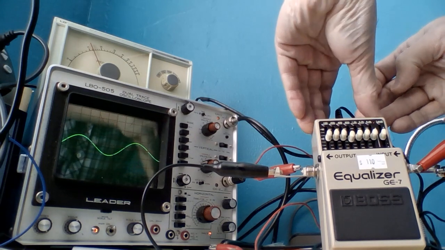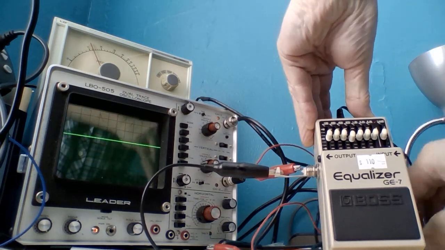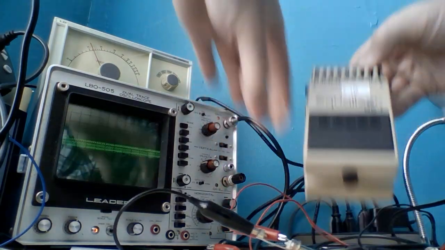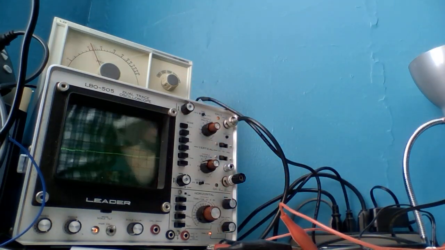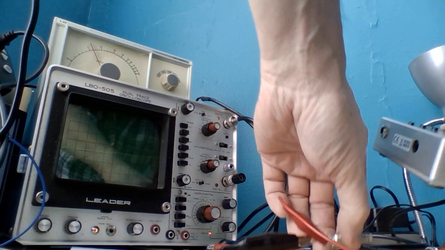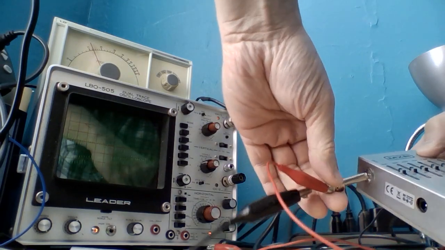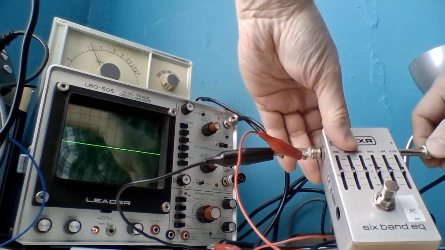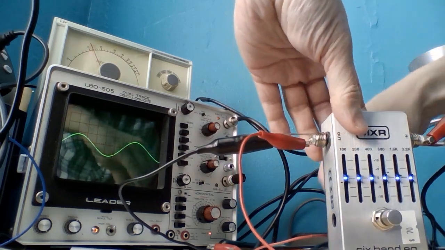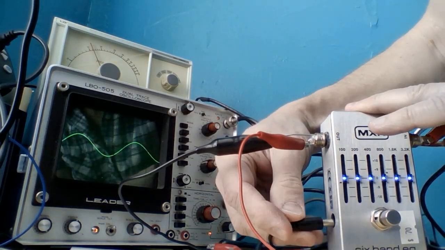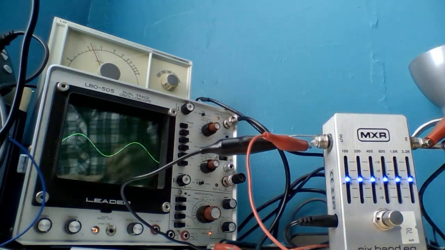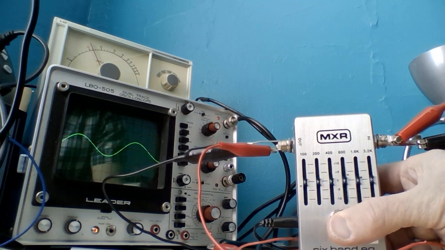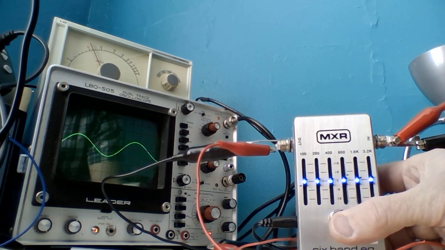Now, for comparison, I have this MXR pedal here also, which is kind of similar except it doesn't have a separate level control. It just has individual controls for the different bands. And this one's also kind of nice because it doesn't have very high power requirements. But anyway, you can see the pedal's on right now. Pedal's off. Again, it doesn't really change the waveform.